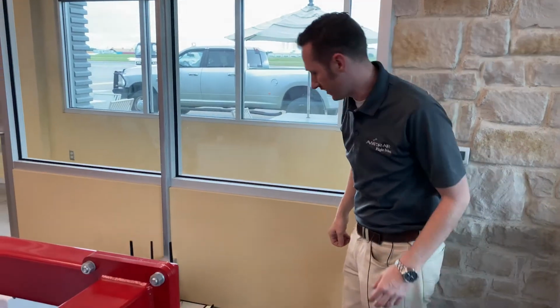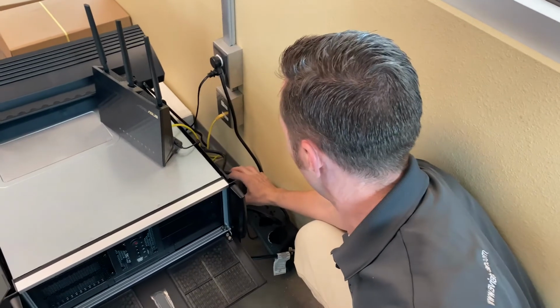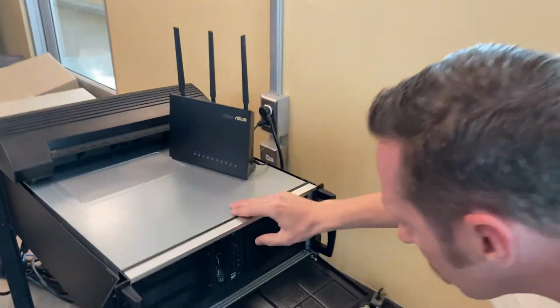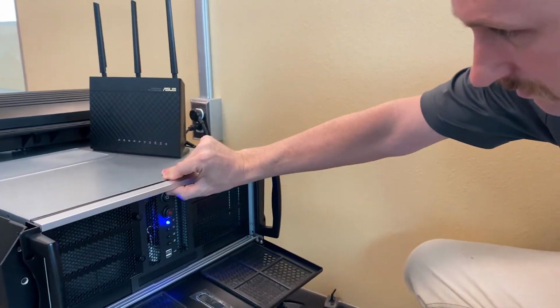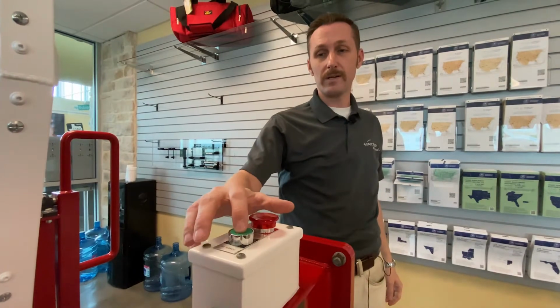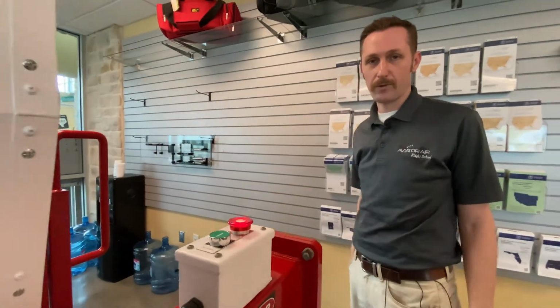All right, to turn on the simulator, first we have to turn on the surge protector. Right over here, button at the top. Turn the power button on the CPU. It's on when the light turns blue. To turn the motion system on, we'll press the green button. It'll test itself by going back and forth.